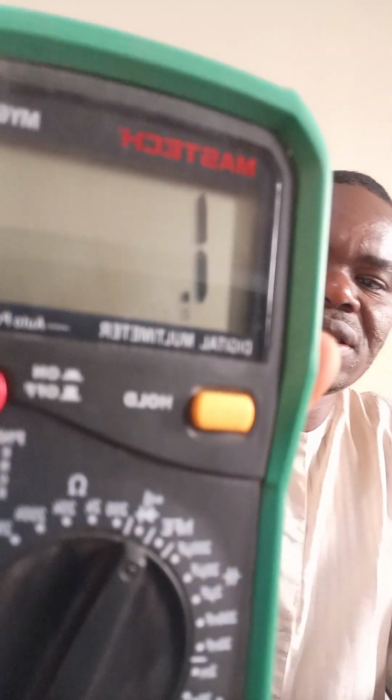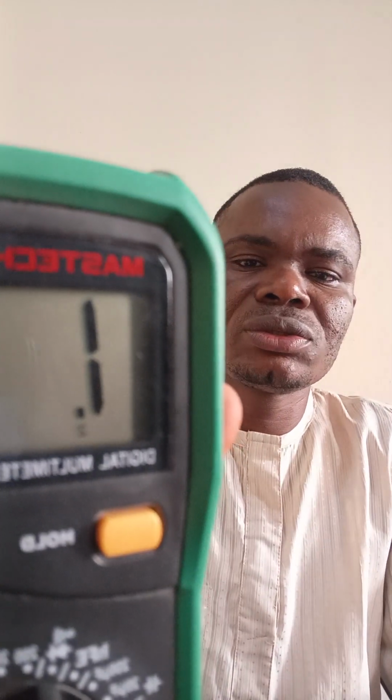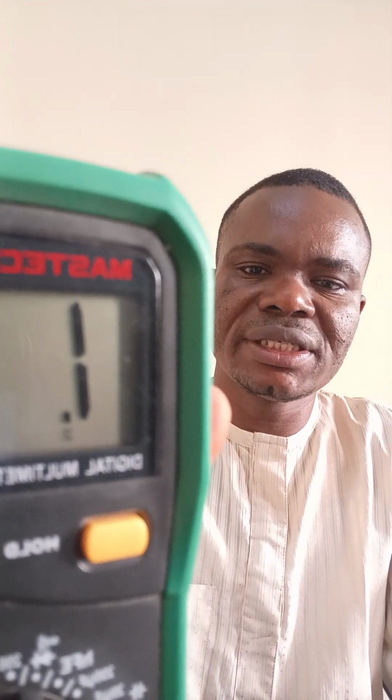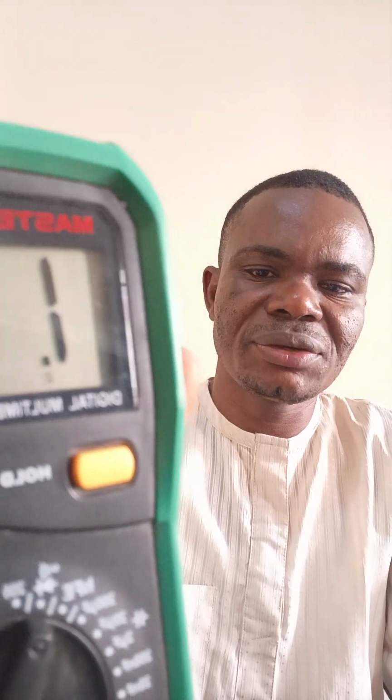In this case, this equipment is very important in the sense that it can be used to measure the actual voltage that is passing through an electrical circuit.